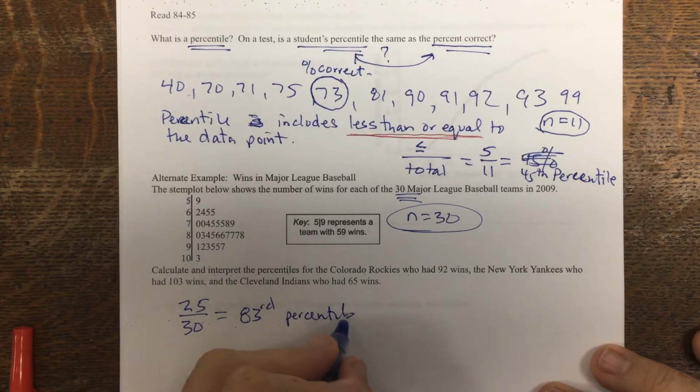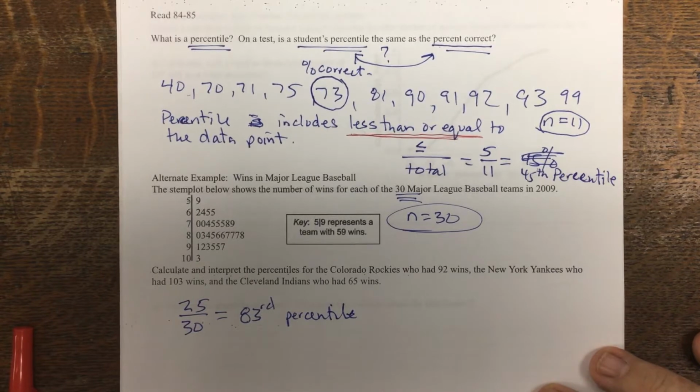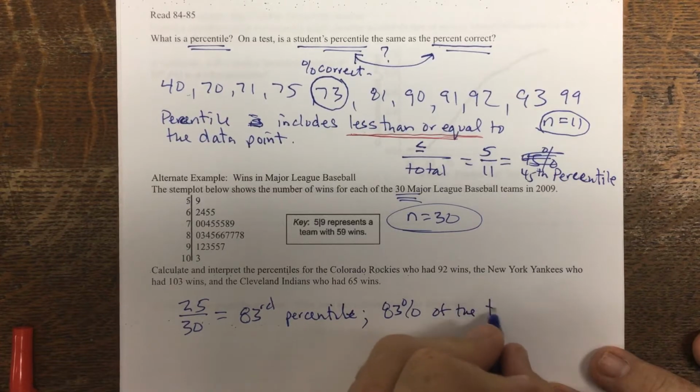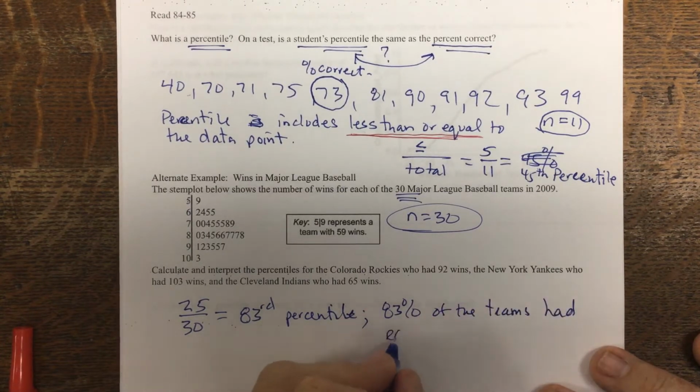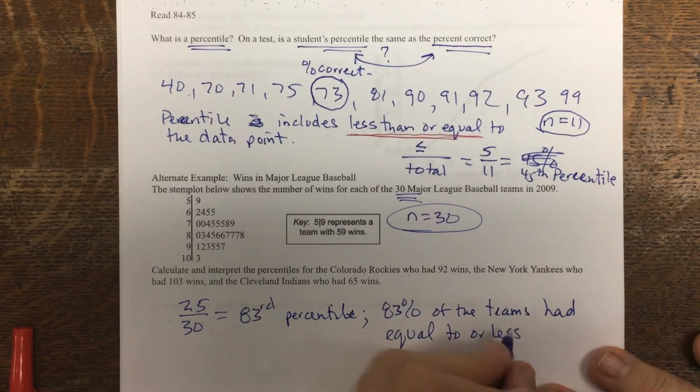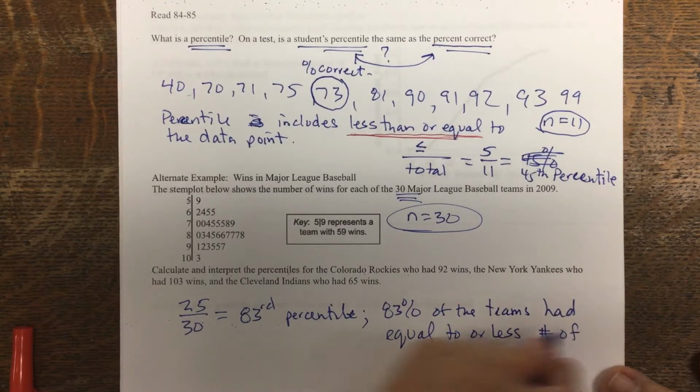So if we're at the 83rd percentile, what does that technically mean? That means 83% of the teams had equal to or fewer wins.